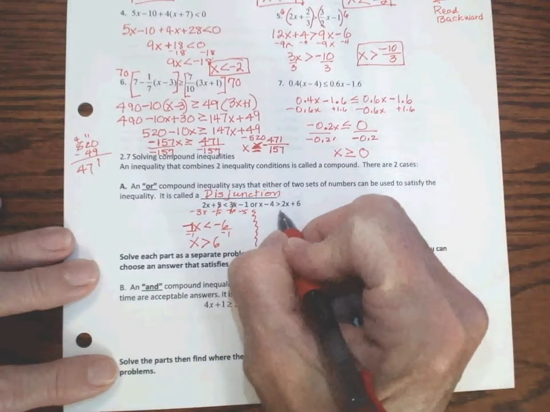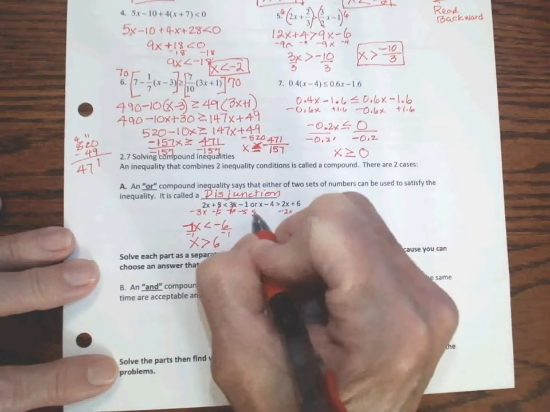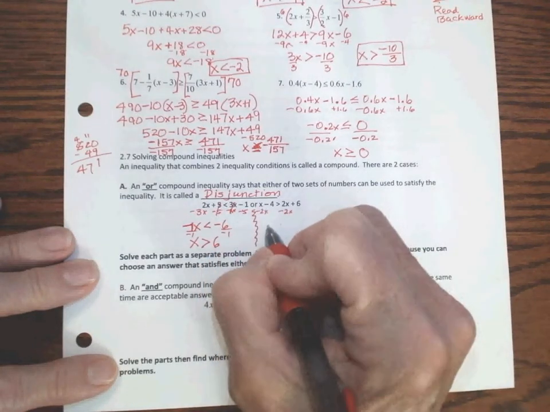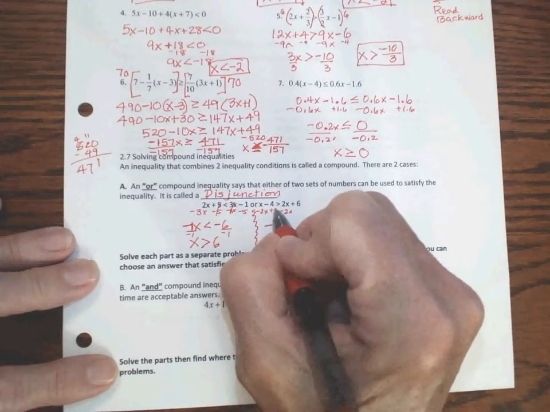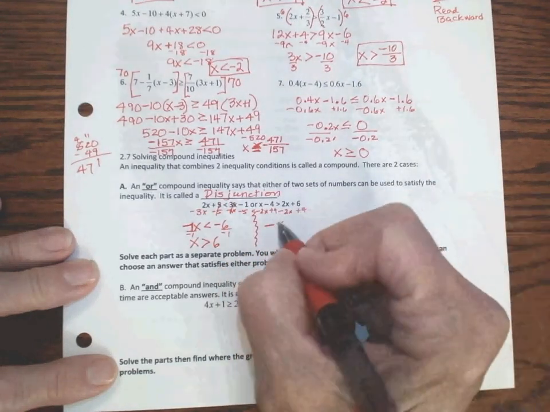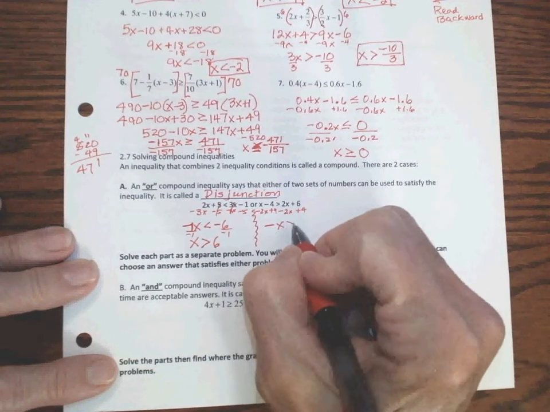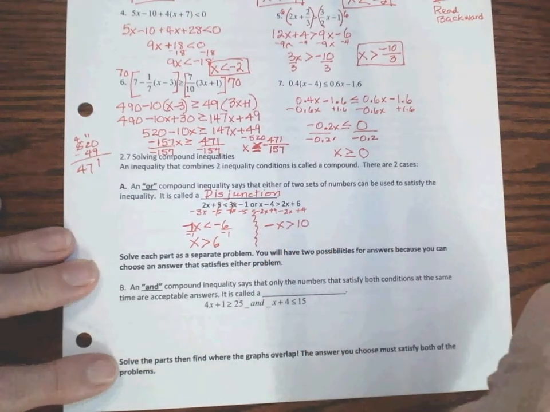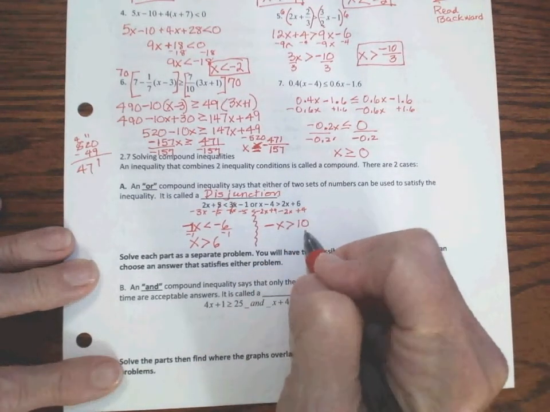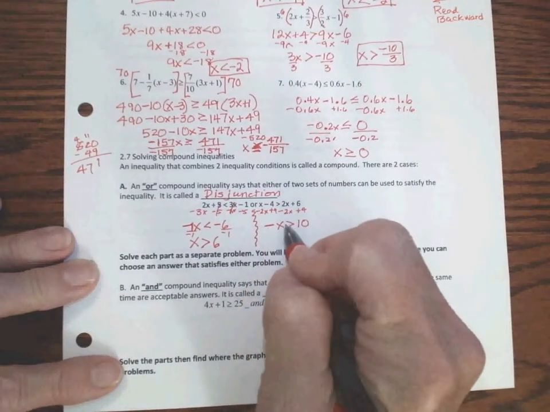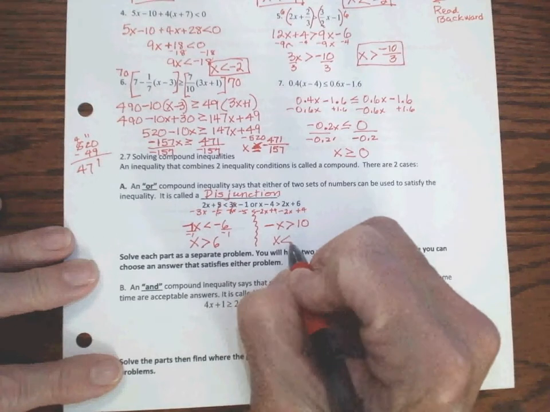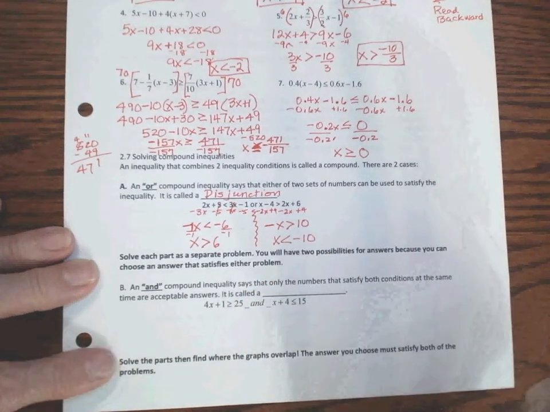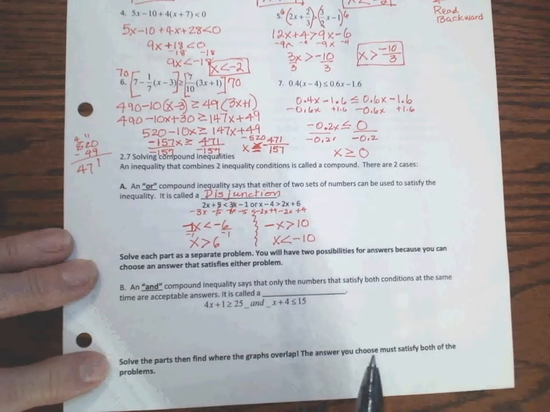I'm going to bring over the negative 2x, so I end up with negative x again. Then I'm going to add 4. So I have negative x greater than 10. I'm going to divide through by that negative, which means all I'm going to do is flip my symbol around and change my sign. So it becomes x less than negative 10. So I have two possibilities for my answers here.